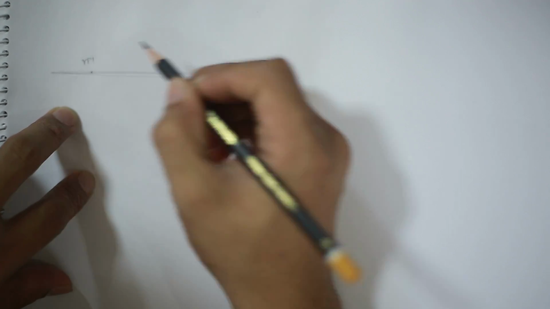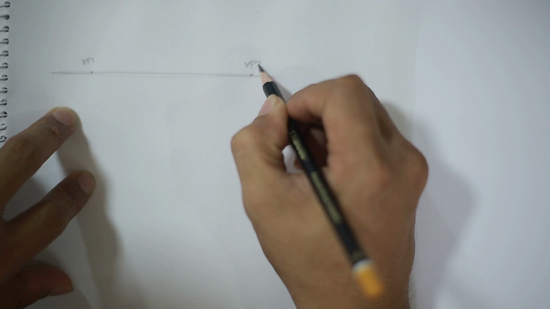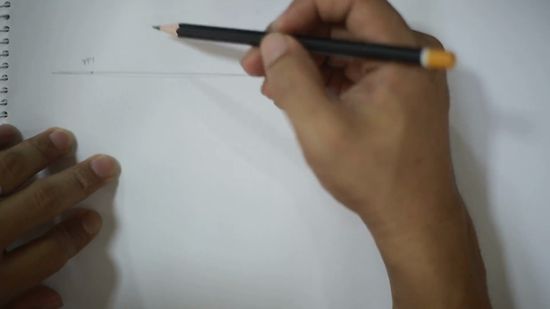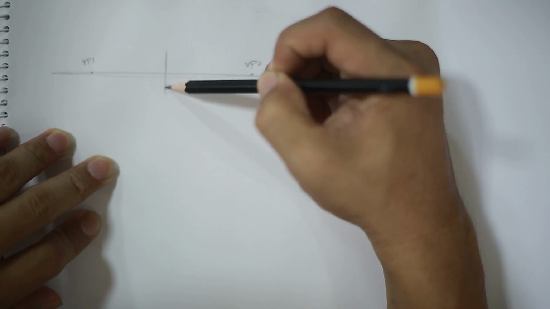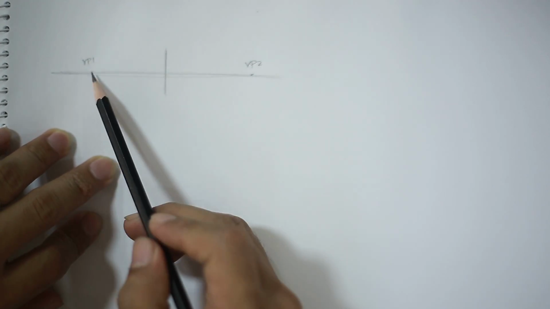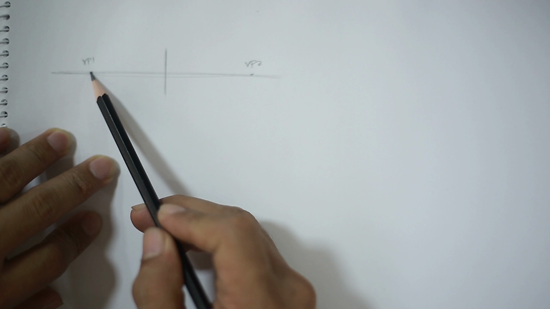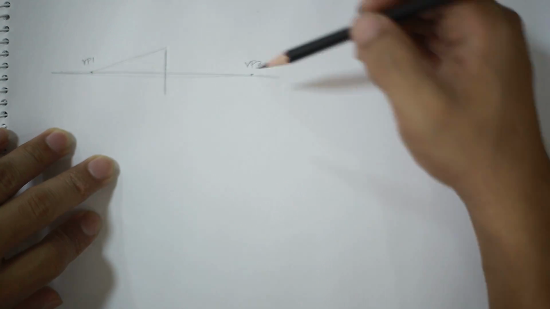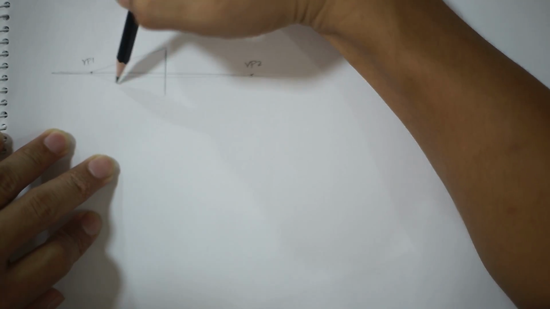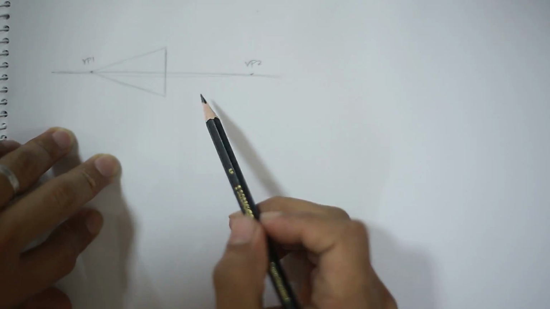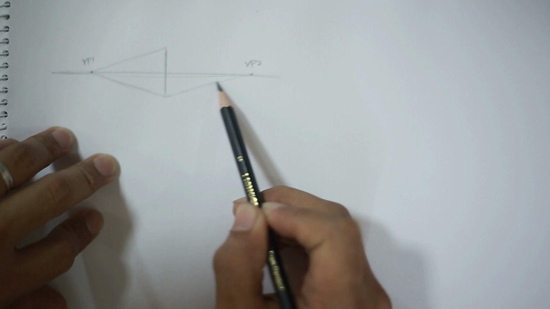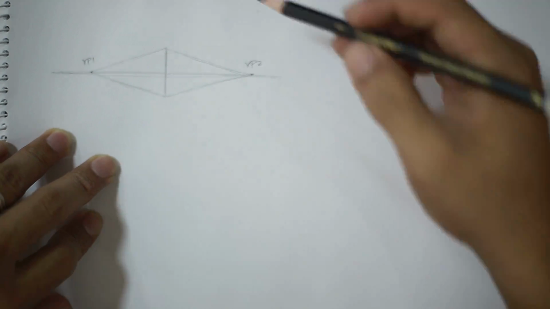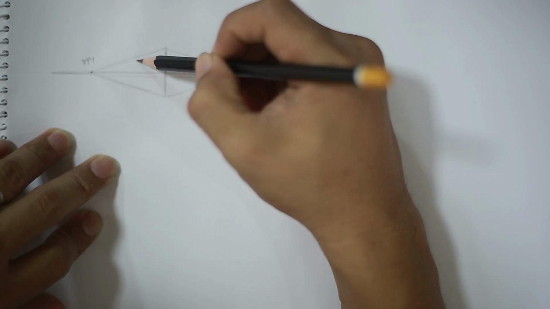This is vanishing point 1, vanishing point 2. So this is a traditional 2-point perspective cube. Then we put the line here in the middle, this is the edge of the box, or a building. And you have to connect it there. And this will connect it there. This will be parallel here.